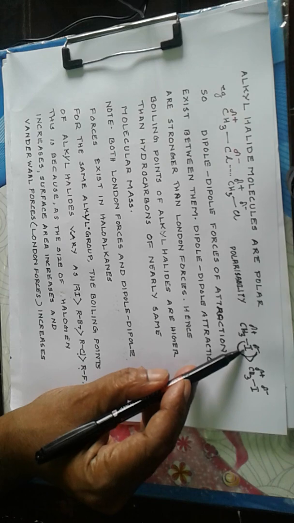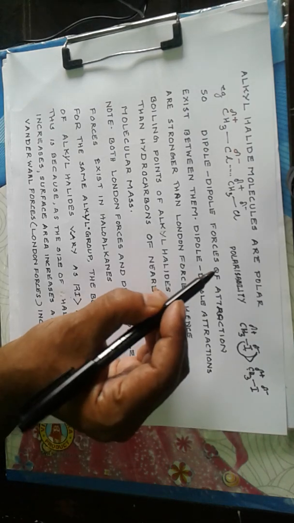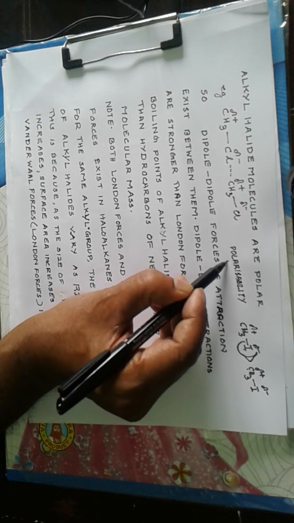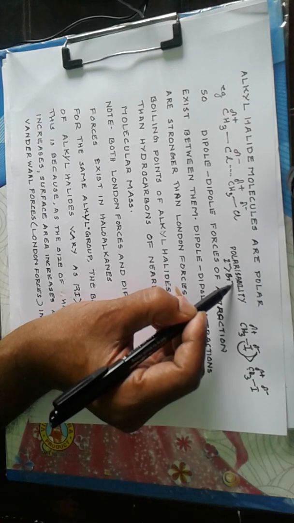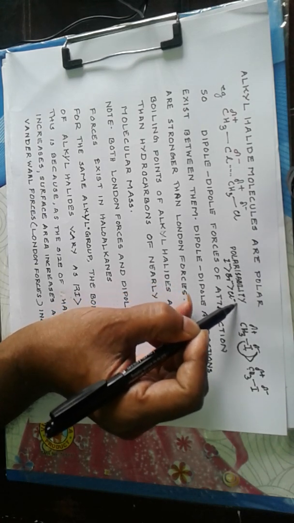And we have seen this polarizability in a previous video. So iodine is highly polarizable. That means there is a greater extent of electron pair movement between iodine of one molecule and methyl of another molecule, so that the attraction forces are greater, and the polarizability of halides decreases from iodide to bromide to chloride to fluoride.